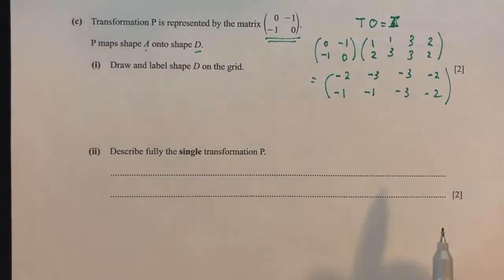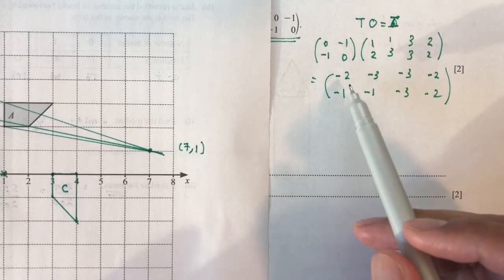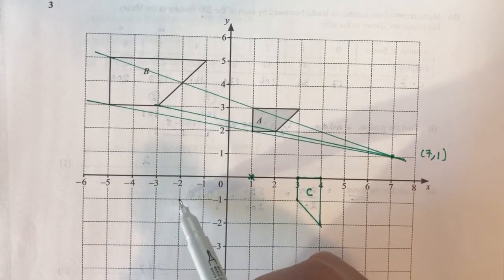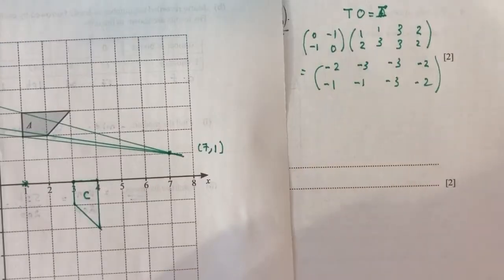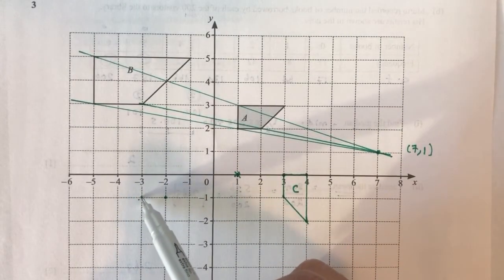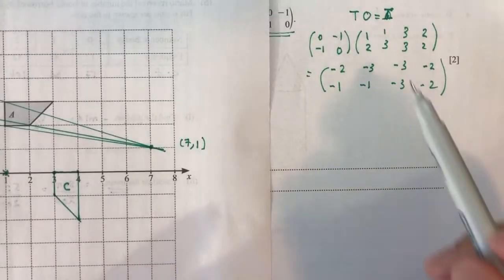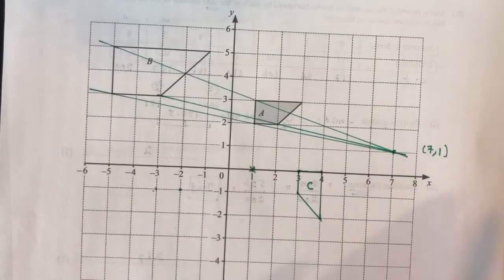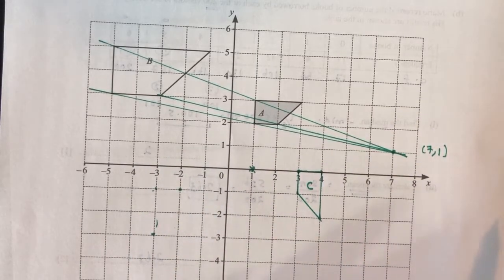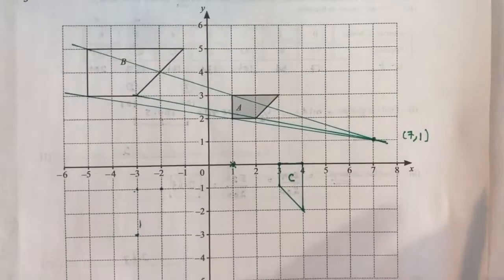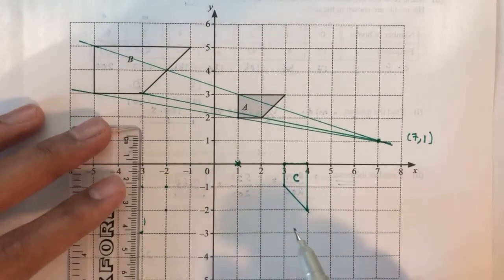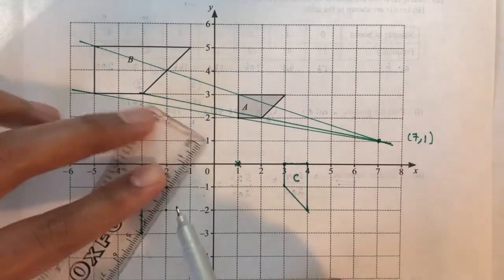So now let's go back to the graph and plot these points. The first point is minus 2, minus 1. It will be here. The other one will be minus 3, minus 1. So minus 3, minus 1 is here. And the next one will be minus 3, minus 3. So minus 3, minus 3 will be here. And the last one will be minus 2, minus 2. So let's join the points to form the other shape.